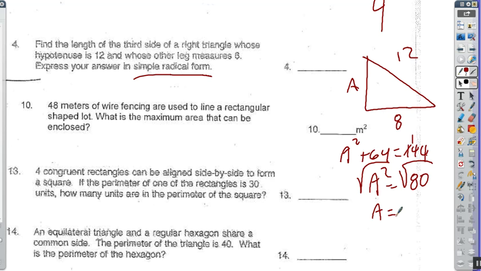So a is equal to, well, I break this apart, so 16 goes into that, right? Yeah. So we have the square root of 16 times the square root of, how many times does 16 go into that? Well, 80 divided by 16 is 5. Yep, 5. And so the square root of 16 is 4 times root 5. There it is in the simplest radical form.